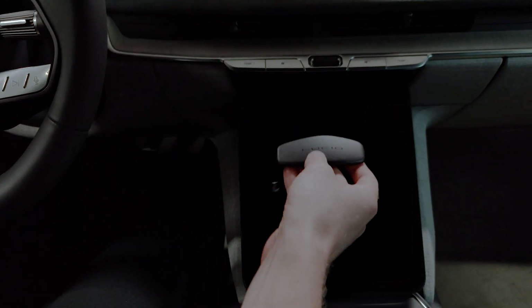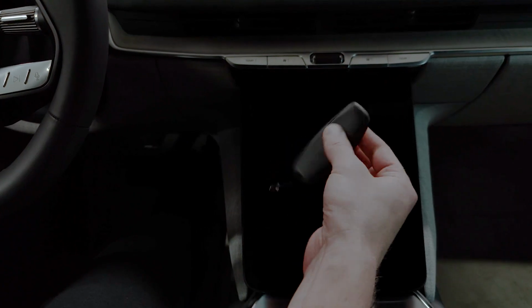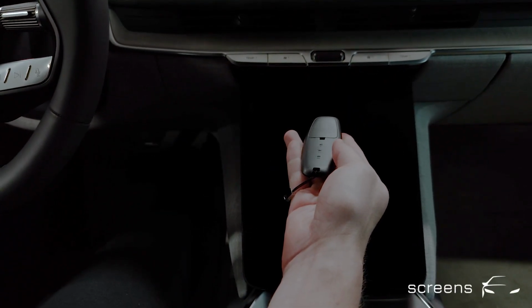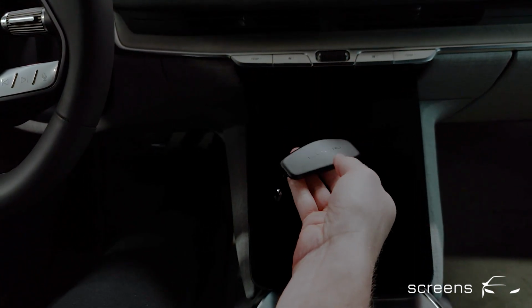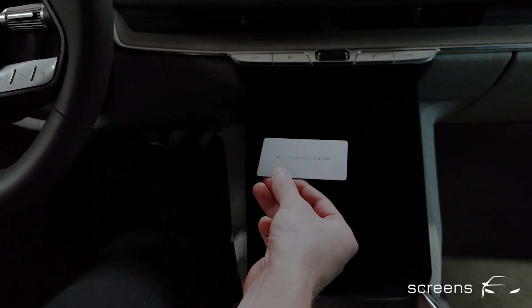Let's have a look at the key first. We can click once to lock the car, click twice to open it, and also press and hold to open the frunk. In addition, we can also use the key card, which shows instructions on the back.